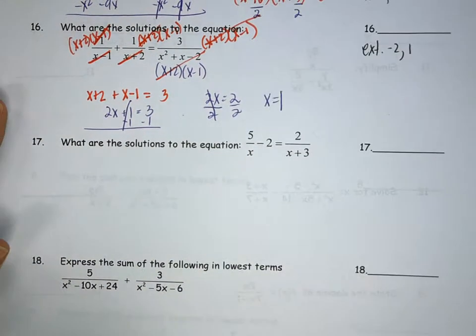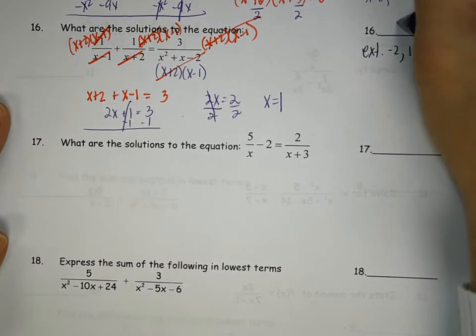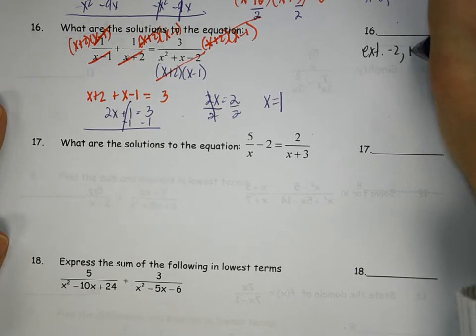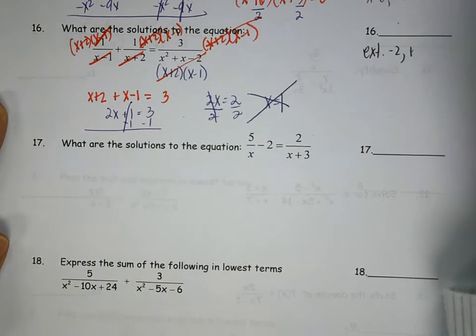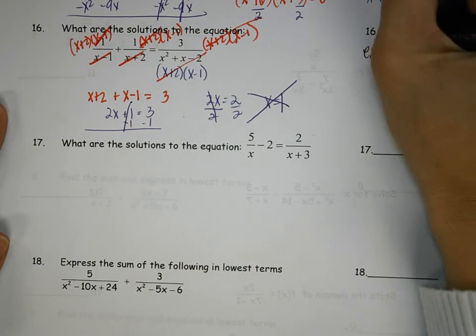So x equals what? 1. So when I go up here to write x equals 1, I notice that 1 is an extraneous solution. And that was my only answer, which means if 1 will not work, what's the solution? No solution.